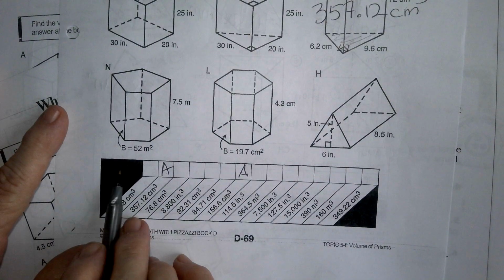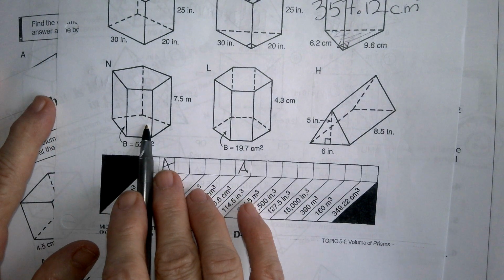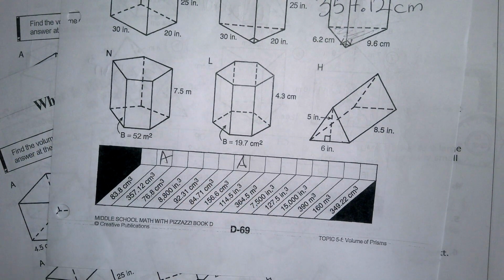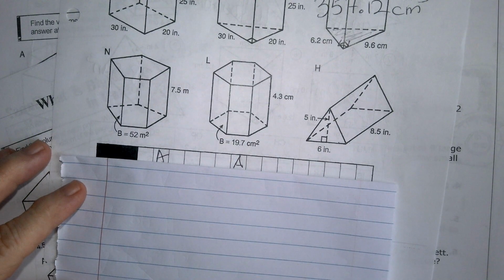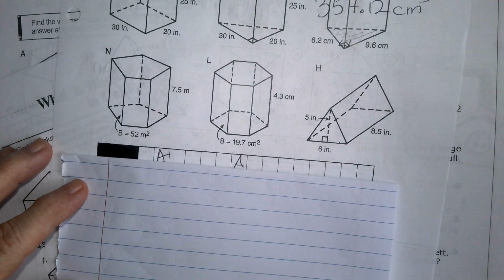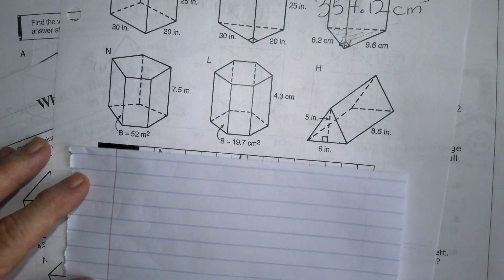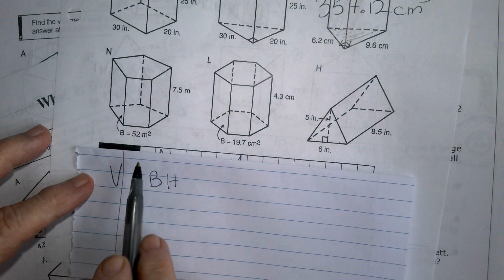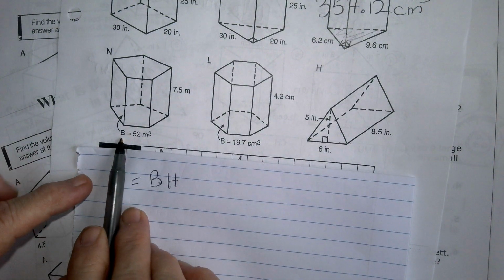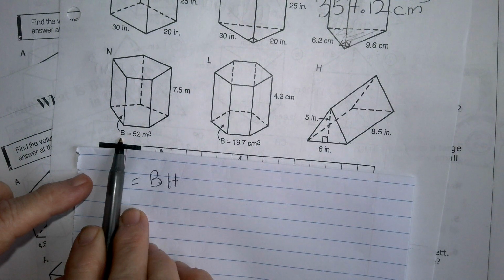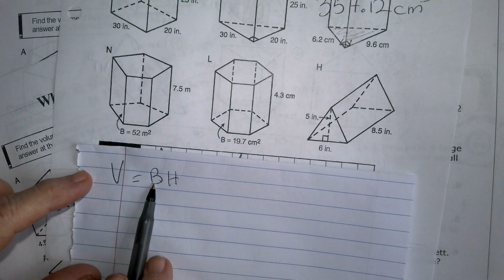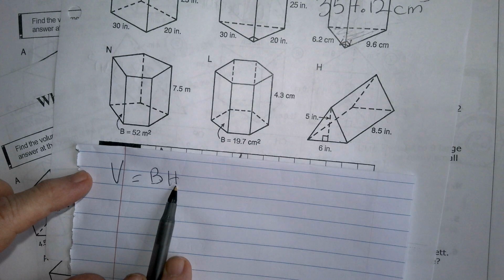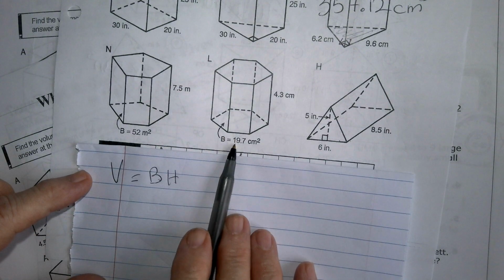Now, what about these two right here? Guess what the formula is for any prism? What is that formula? No, what is the formula for a prism? The basic formula. Base times height. And that stands for the base area. But didn't they already calculate the base area? So guess how easy this is going to be. Multiply your base area times your height. What's your height? 7.5. That's it.